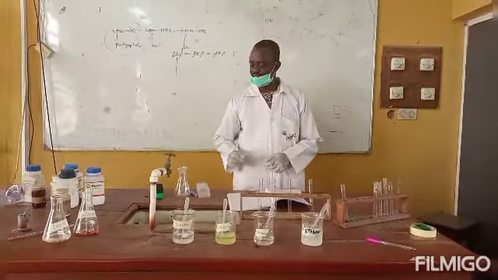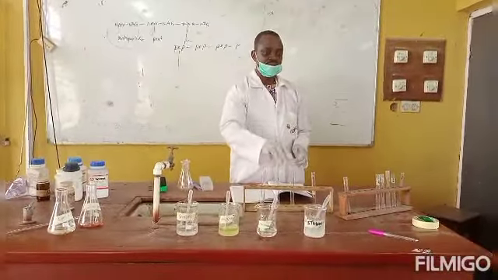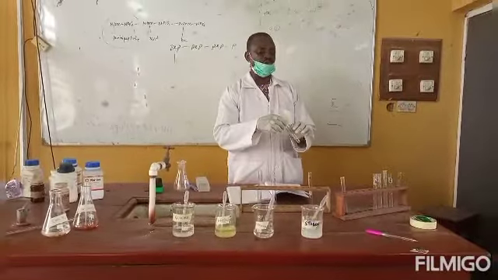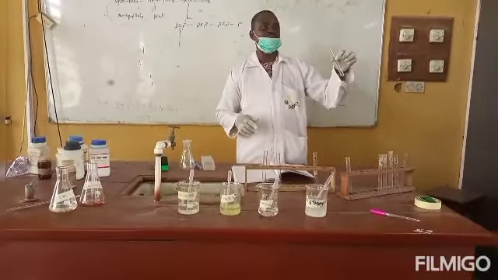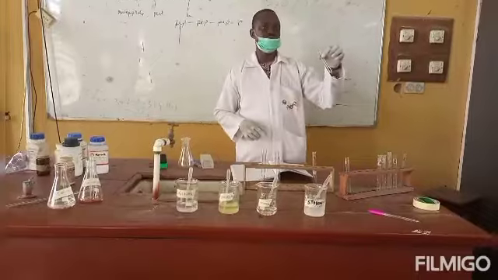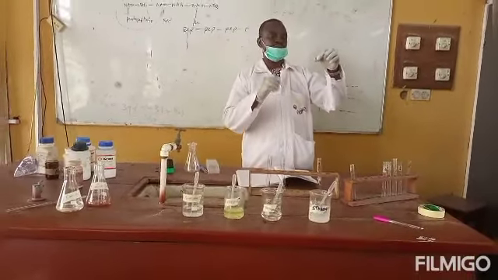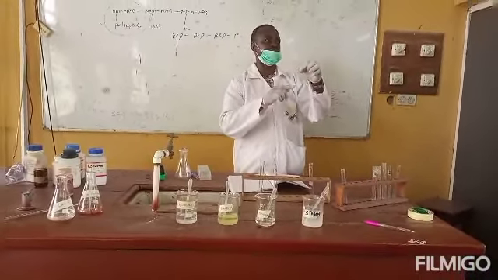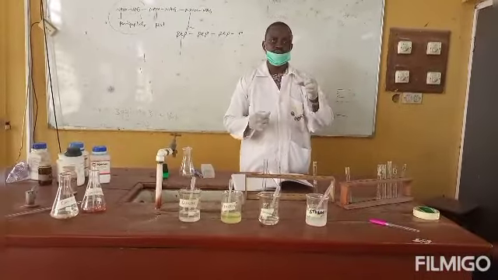But why add the conc H2SO4? You have to hold the test tube in a slanting position so that the furfural that will be formed will not mix up with the entire solution.